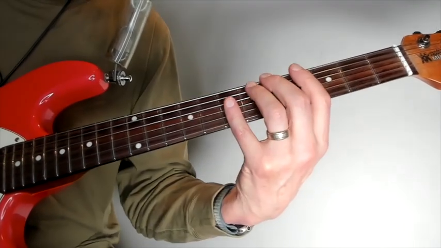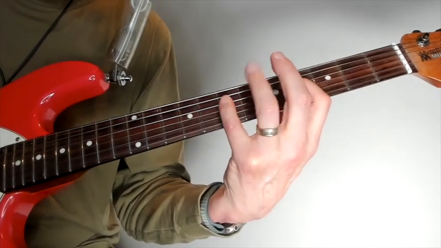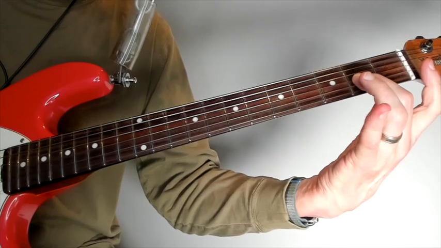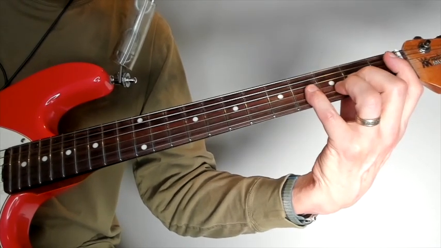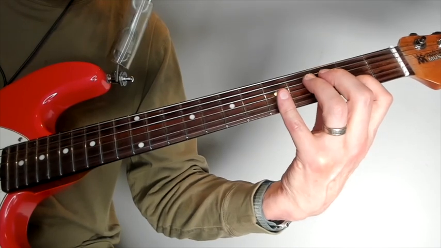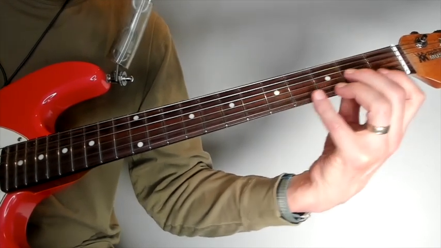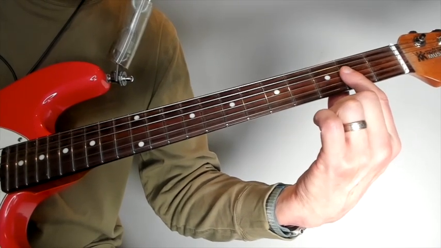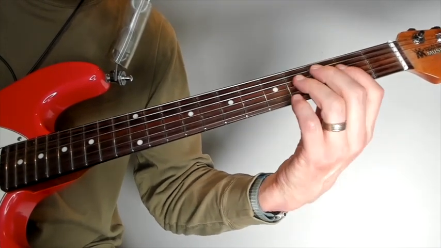And then the original pattern again, 2, 4, 1, 4, 1, 4 here, starting on the 3rd string. I have to move up a fret to compensate when I hit the 2nd string: 1, 4, 1, 4. And I can refinger that and use the 1st finger here in each case on the 2nd fret.